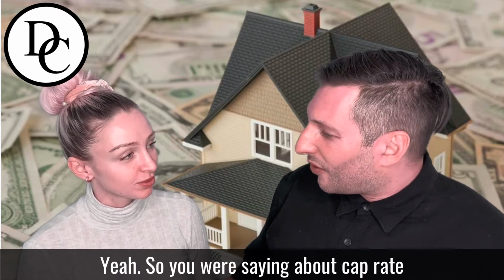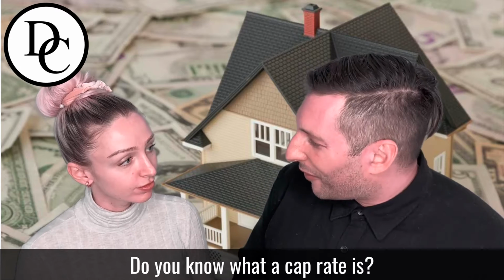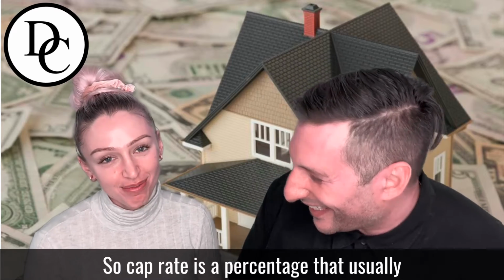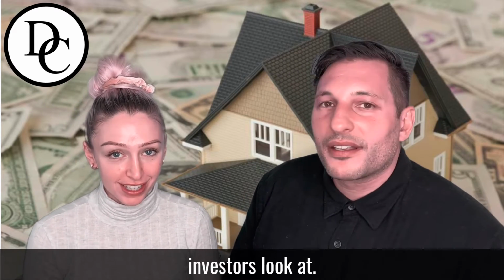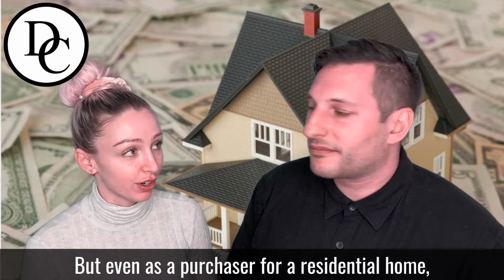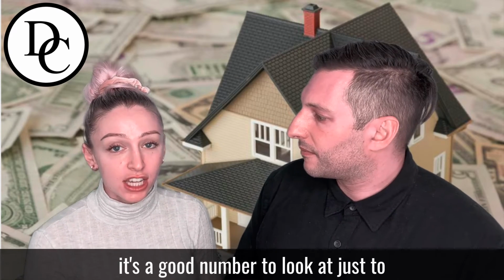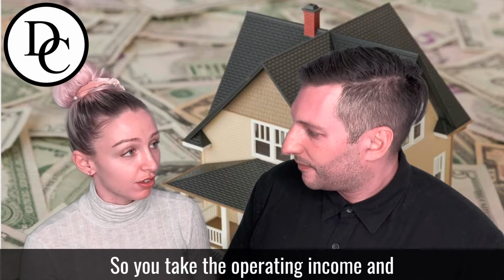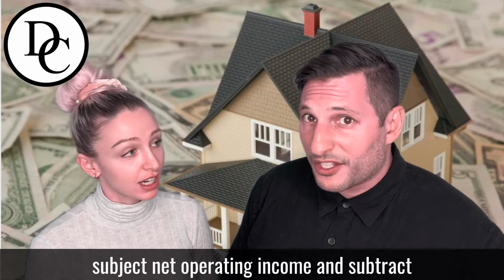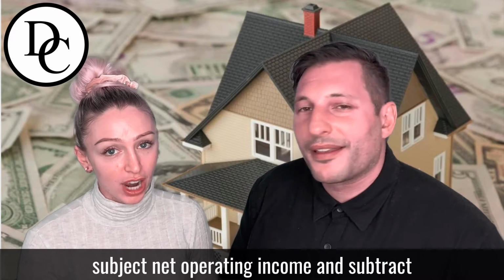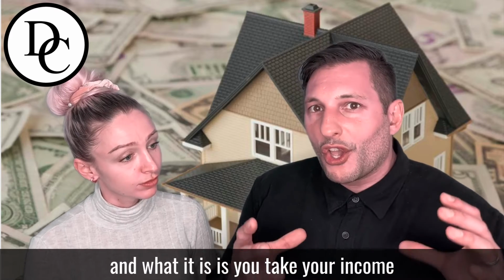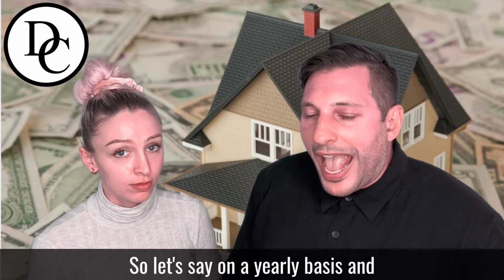Do you know what a cap rate is, or how can you explain that? I'm putting you on the spot. A cap rate is a percentage that usually investors look at, but even as a purchaser for a residential home, it's a good number to look at just to see what the return on your investment would be. So you take your net operating income, your income on a yearly basis, and you subtract all of your expenses, but you don't include your mortgage.